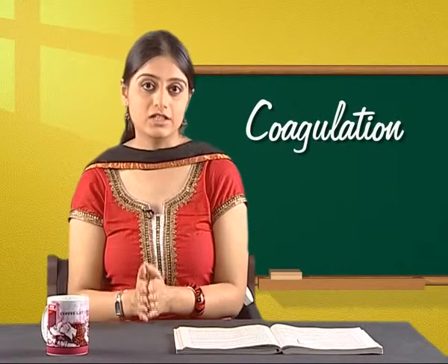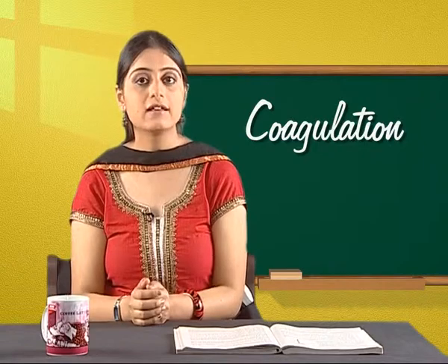Let us now learn about coagulation or flocculation. The stability of a sol is due to the charge present on the colloidal particles. Due to similar charges, colloidal particles repel one another and are unable to combine together to form larger particles. However, if the charge on colloidal particles is destroyed, they are free to come nearer and grow in size. When the particles become sufficiently large, they get precipitated. This phenomenon is termed as coagulation or flocculation.